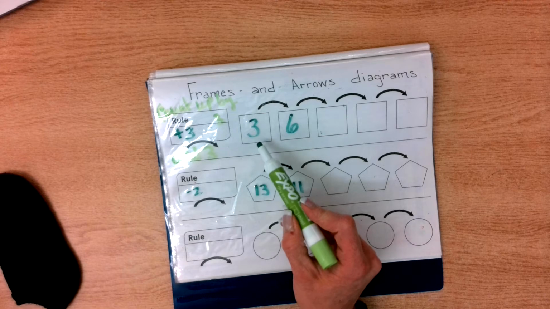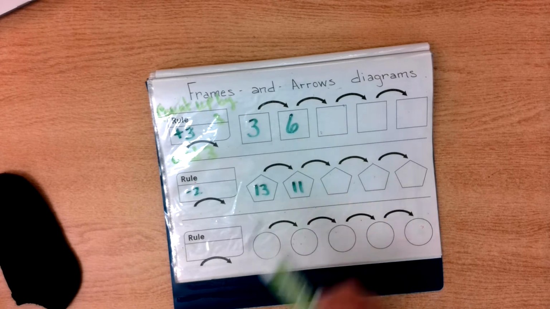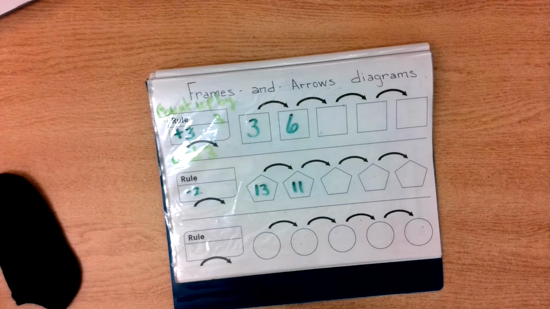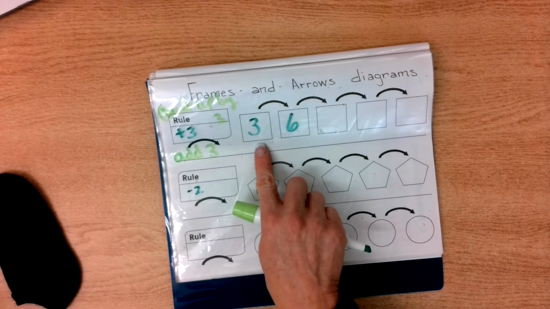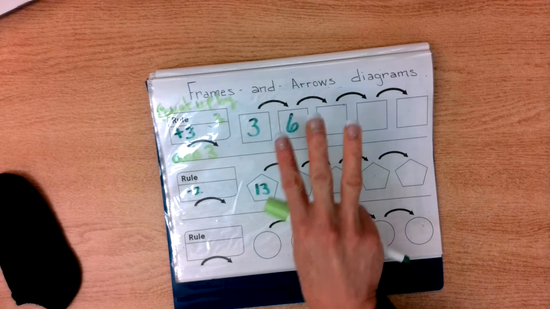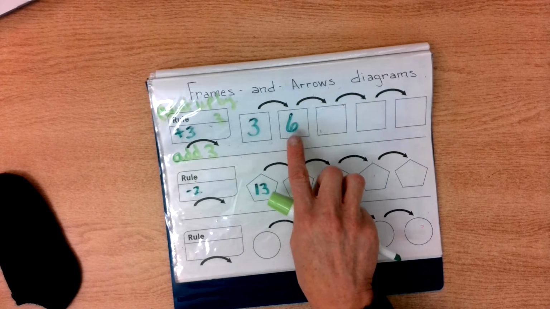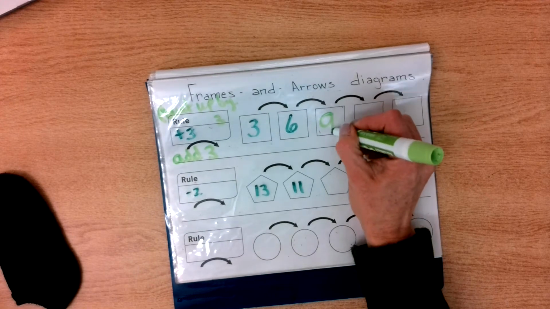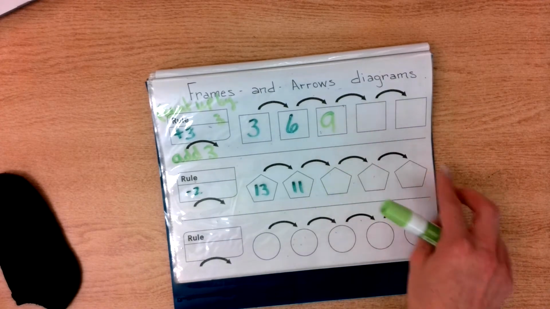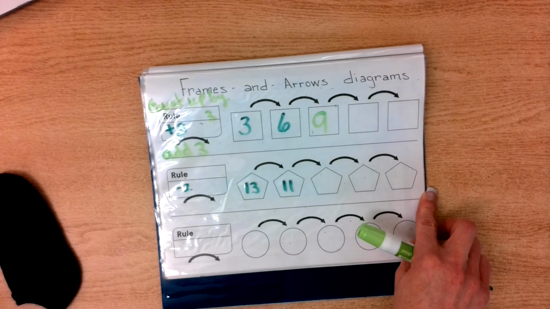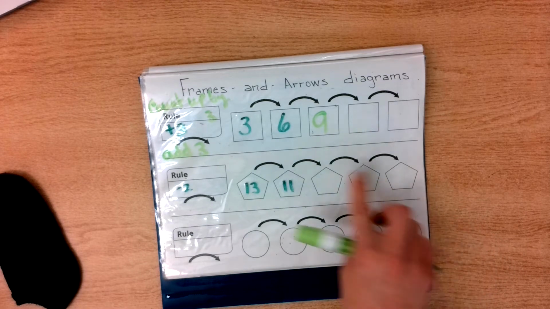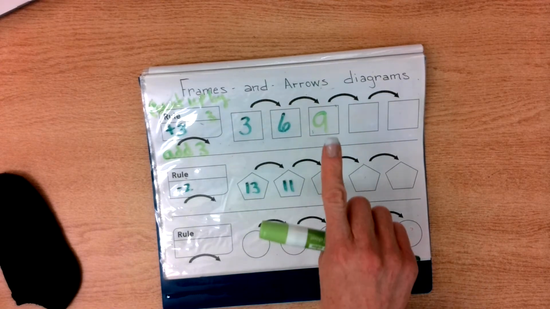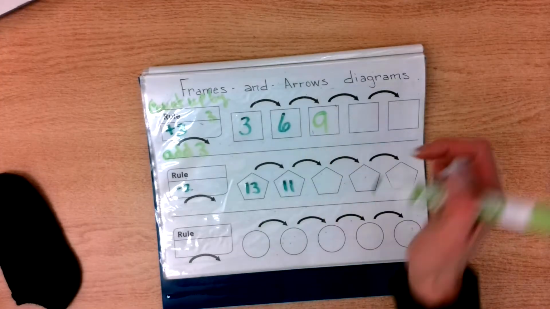So what you're doing is you're going to start at 3, you're going to skip 2 numbers, and your next number is going to be the number you write down because you're adding 3. So 3, 4, 5, 6. Right? There's 6. So 6, 7, 8, 9. So there's 9. After 9, what do you think comes next? Add 3 or skip 2 numbers. 9, 10, 11, 12. Good job.